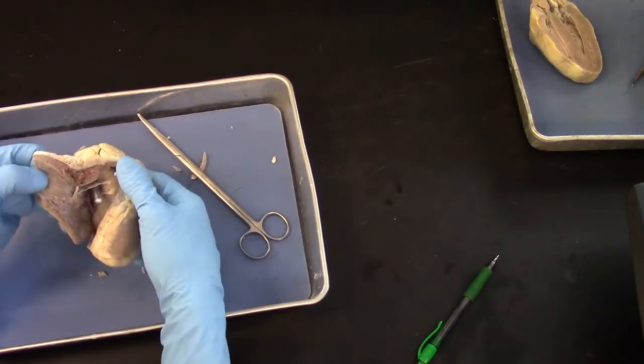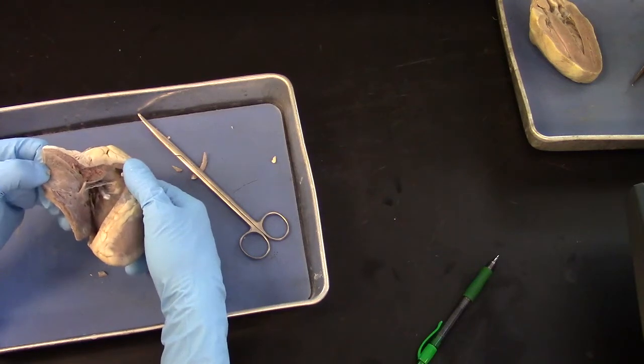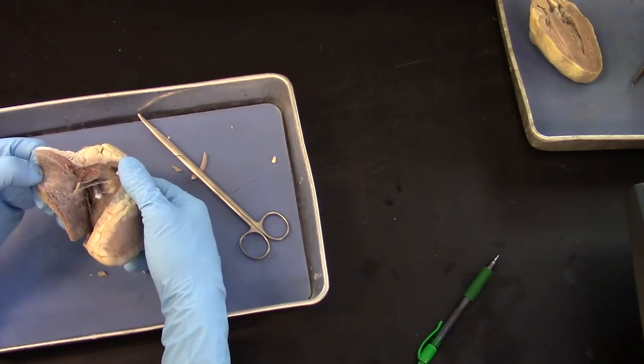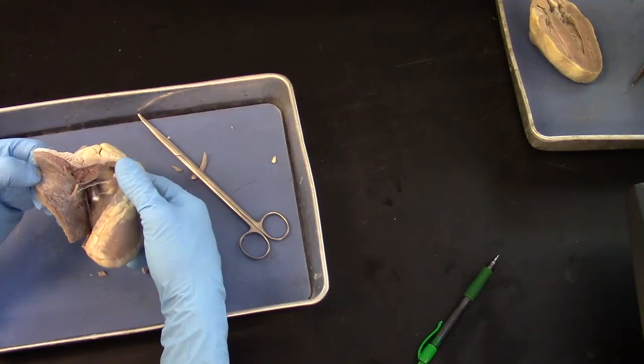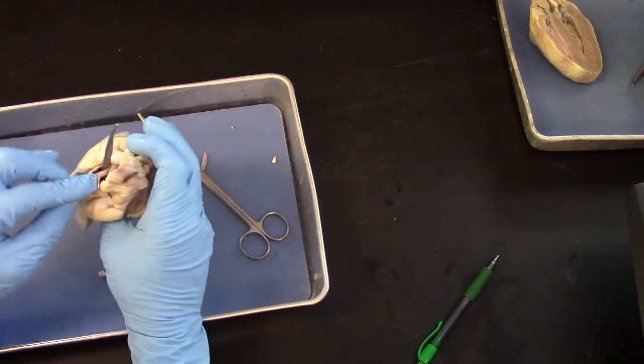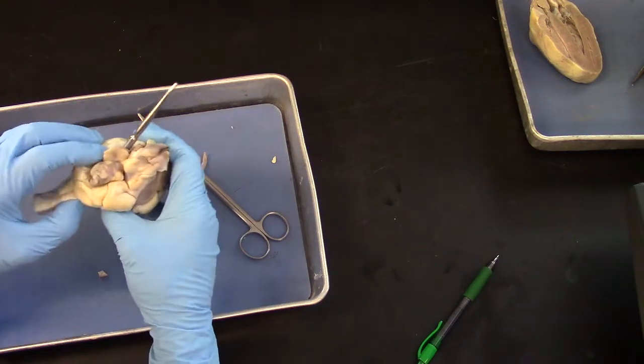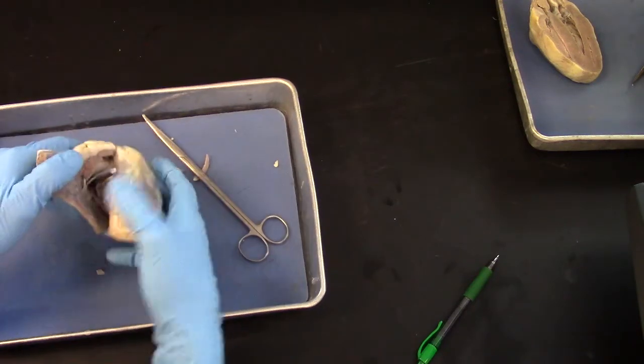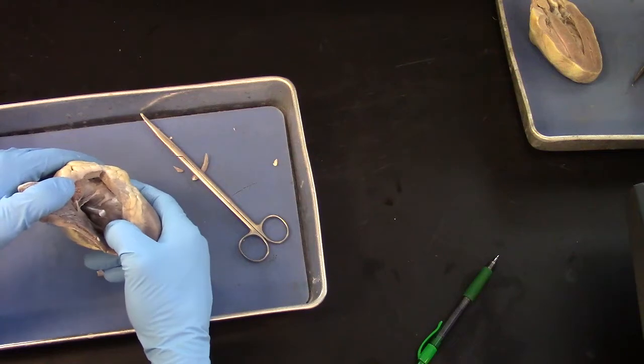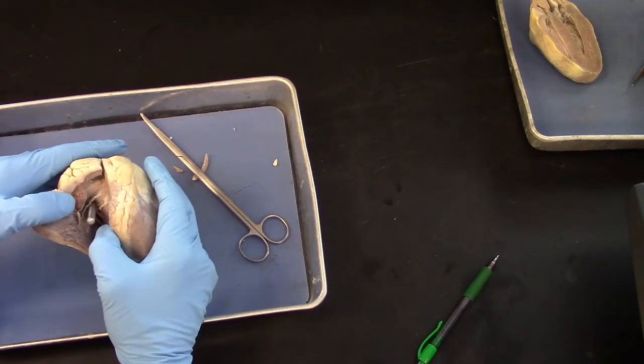So there's the probe. I put it through the other side. So it's coming through the tricuspid valve. So I inserted it through the vena cava, which went into the right atrium and passed through the tricuspid valve into the right ventricle.